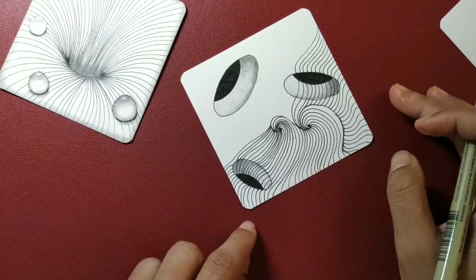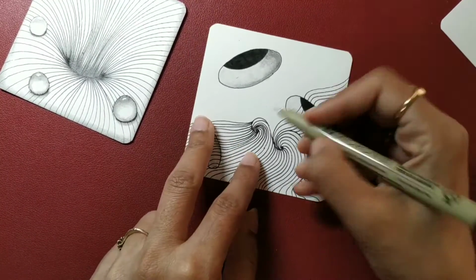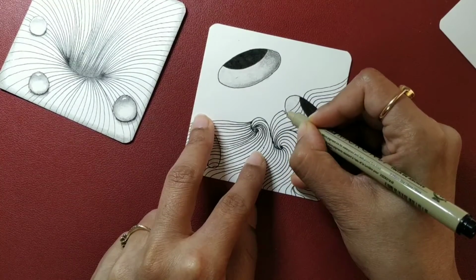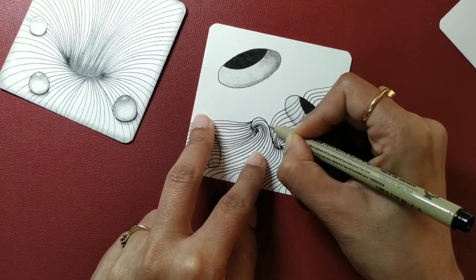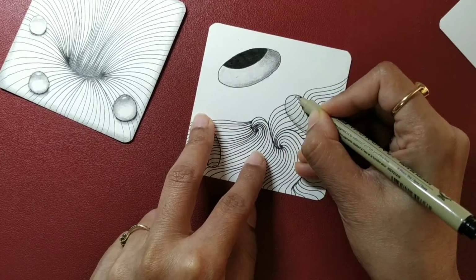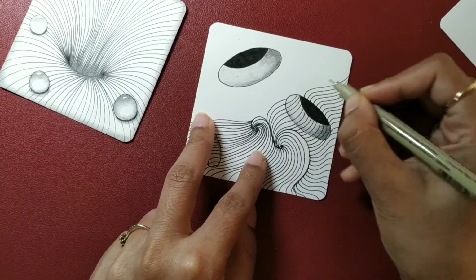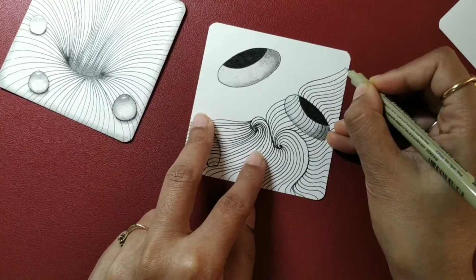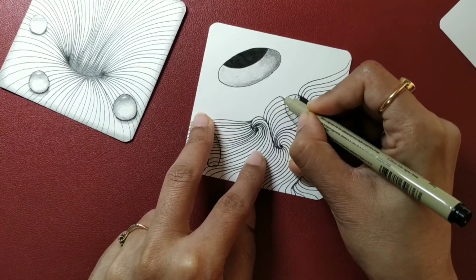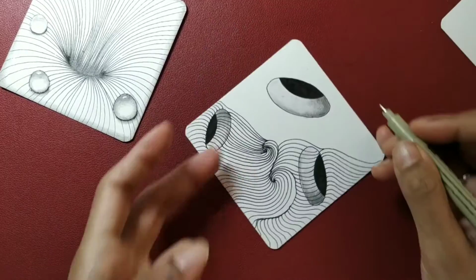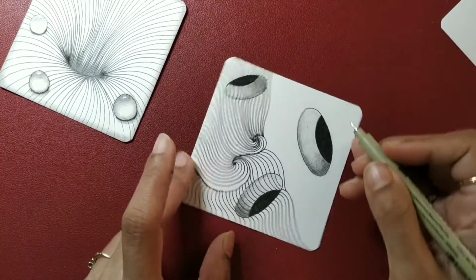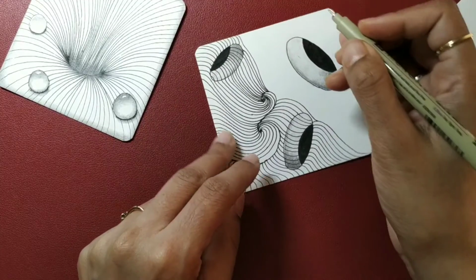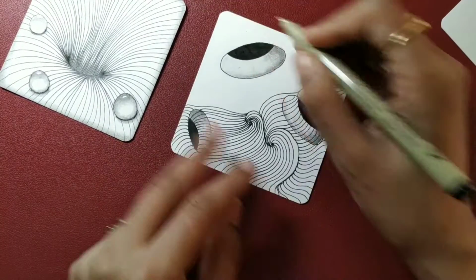Right? So now moving on a little further with this same shape that we drew. Again. Now we can probably change directions a bit. Let's see.